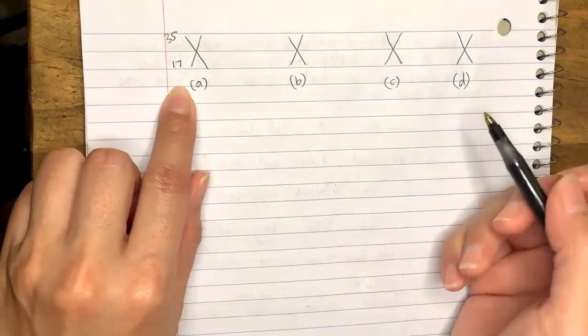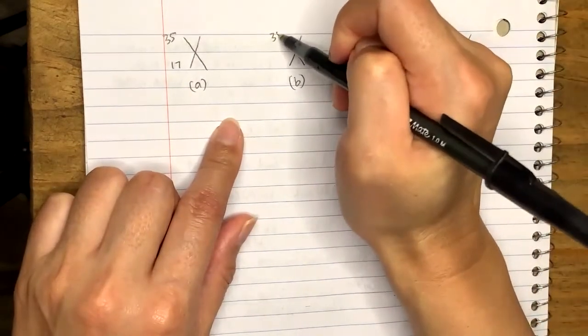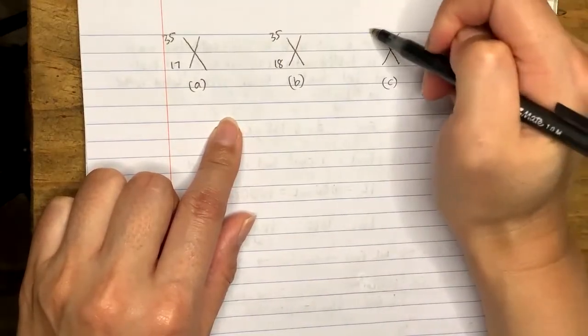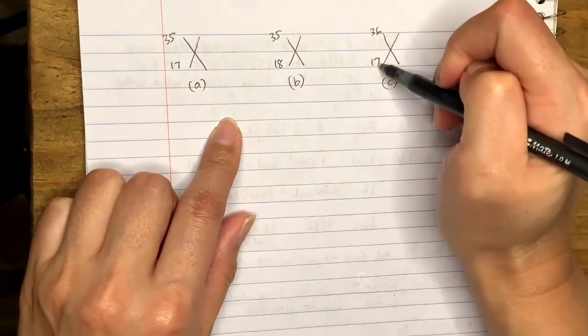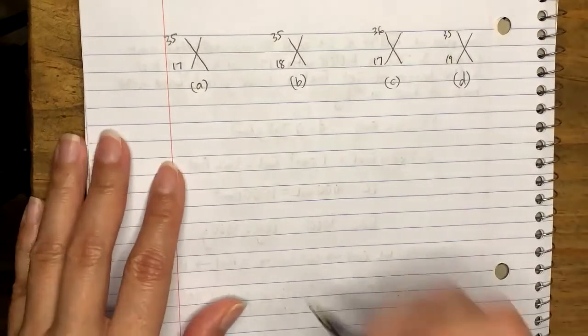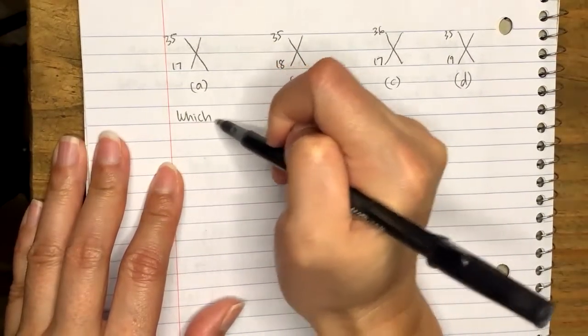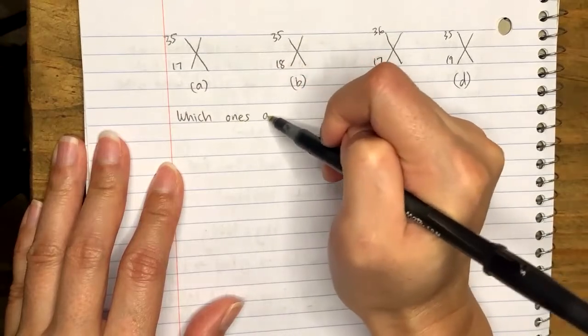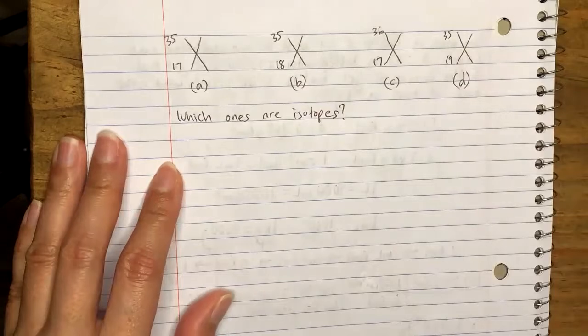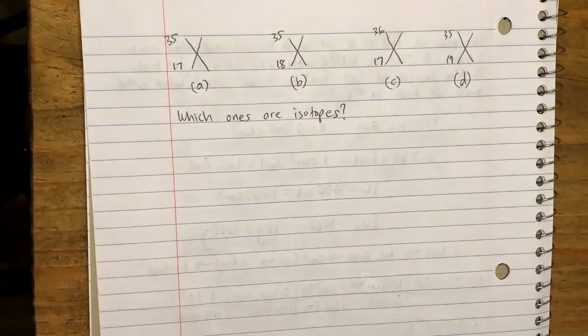So now this is A. This one here is B, 35/18. And then I have 36/17, and then I have 35/19. And they ask you which ones are isotopes. Out of A, B, C, and D, can you see any one of these, or two of them, three of them, four of them that are isotopes? And how can you identify isotopes?